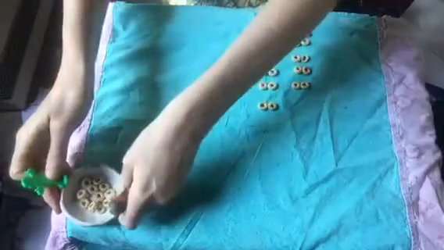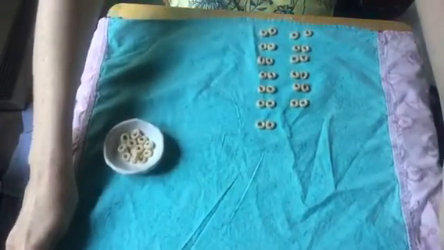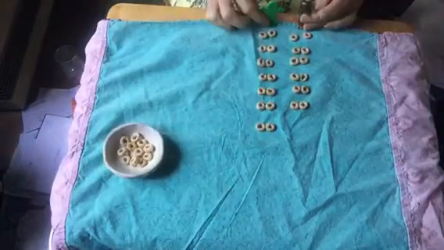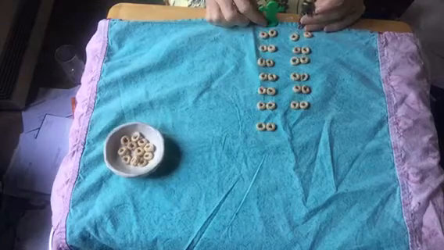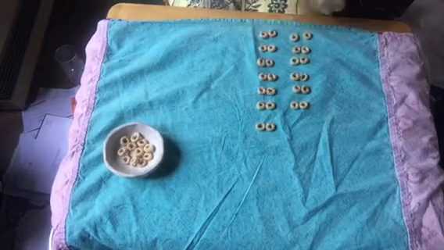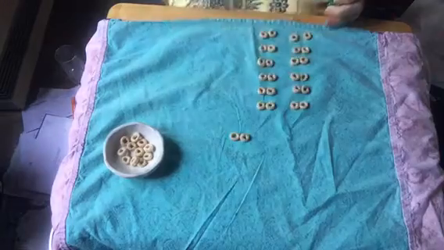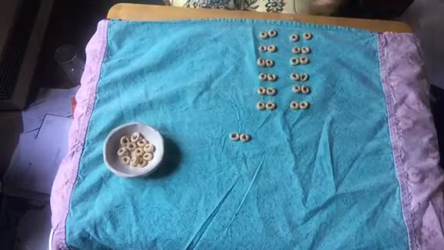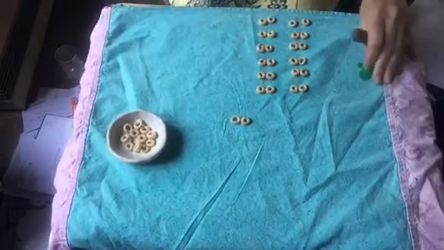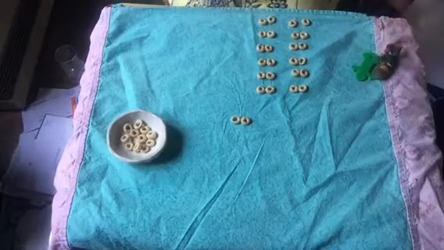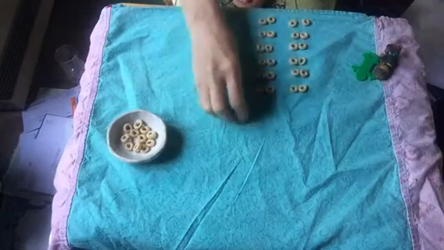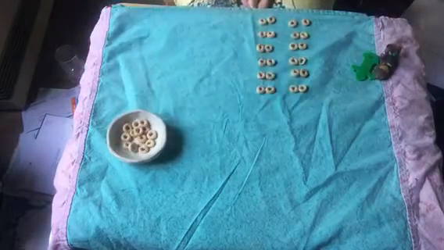Okay, let me move my board a tiny bit like this. How many more are in this line than this line? If you guessed the answer 2, you are correct. Okay. Go ahead and take those 2 and either eat them or put them in your little bowl.